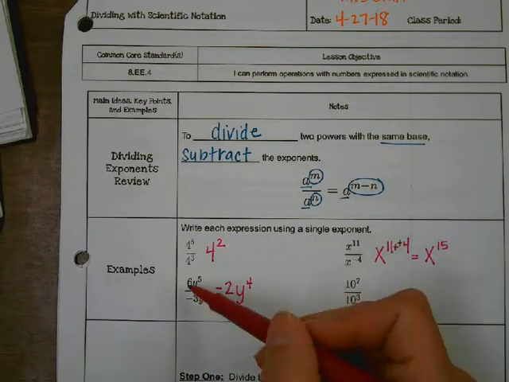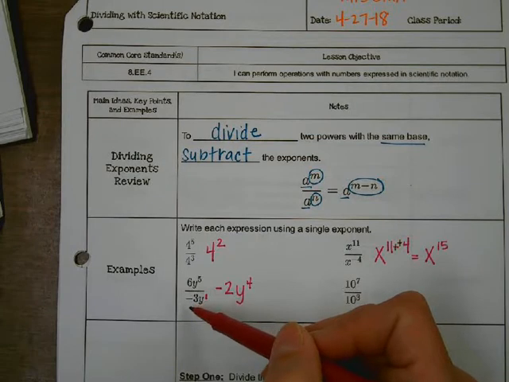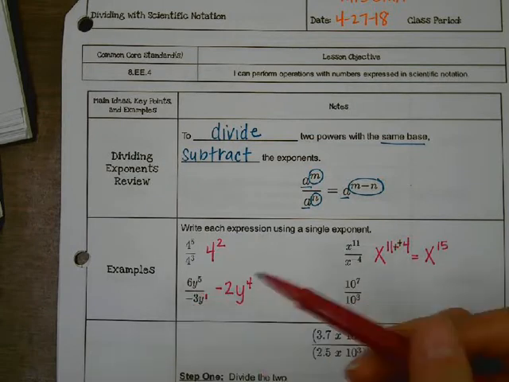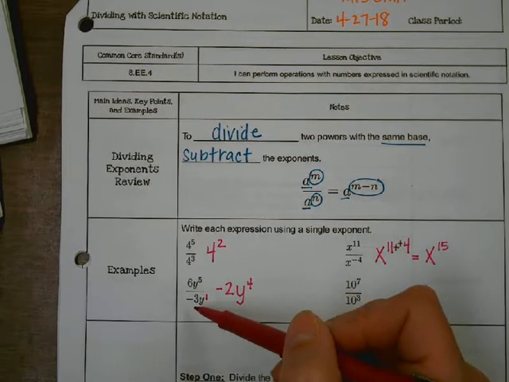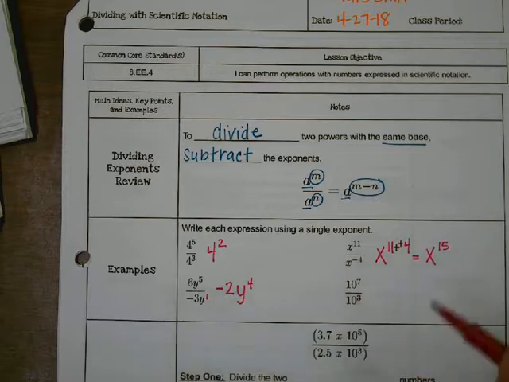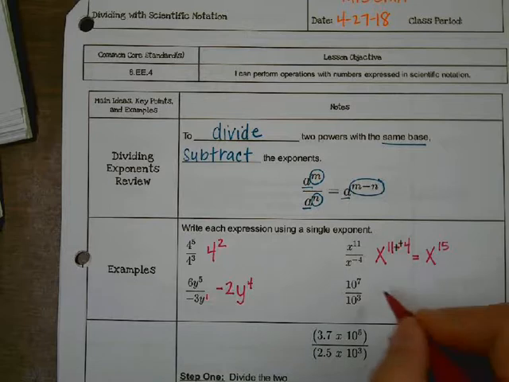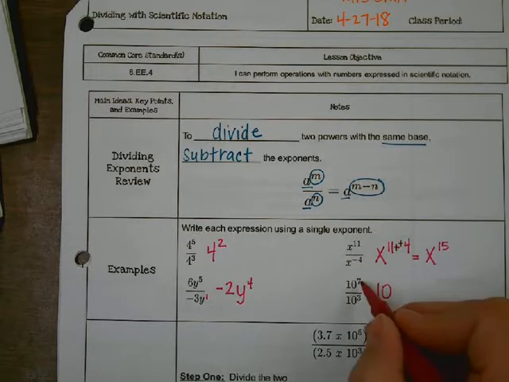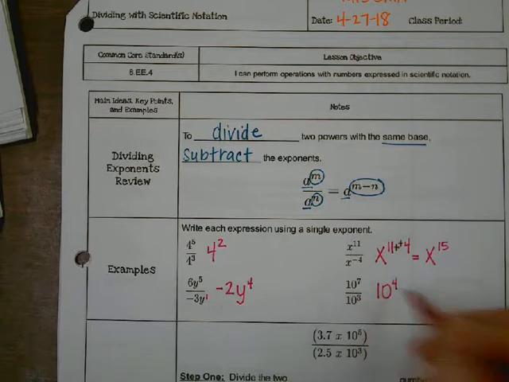Do not accidentally subtract your coefficient. It is 6 divided by negative 3, not 6 minus a negative 3. All right, my last example, 10 to the 7th divided by 10 to the 3rd. I have that same base of 10, and I'm going to subtract my exponents, 7 minus 3, which then gives me 4.